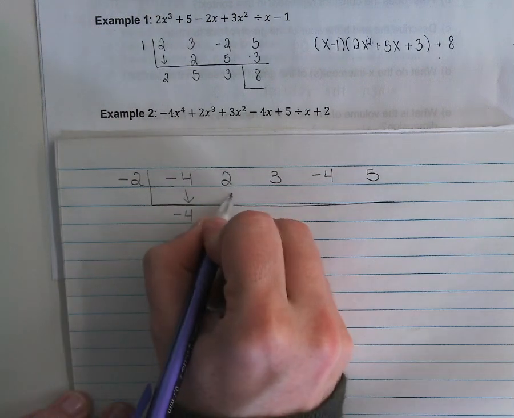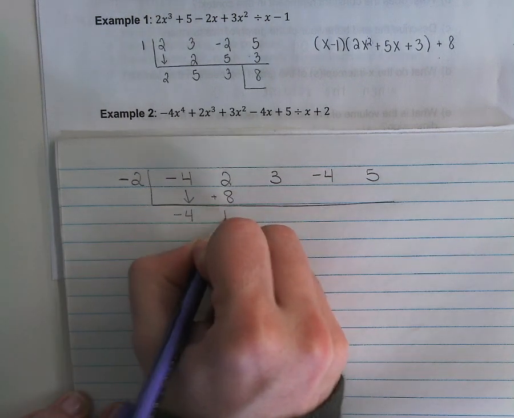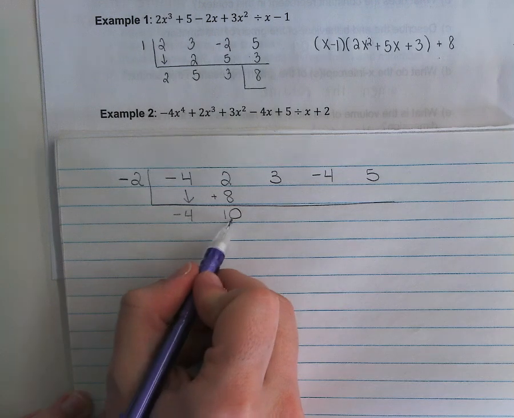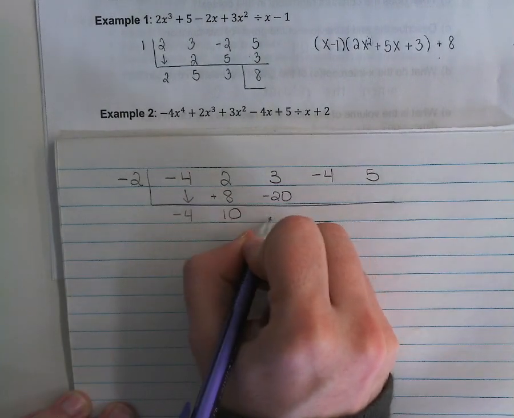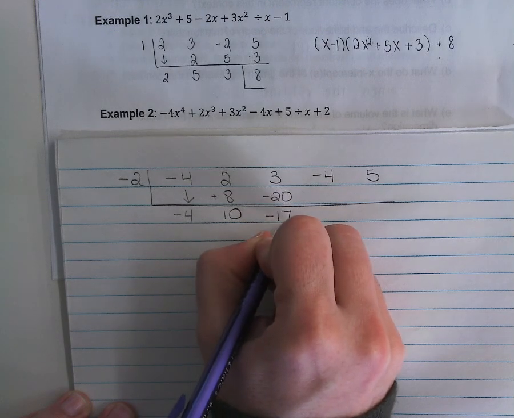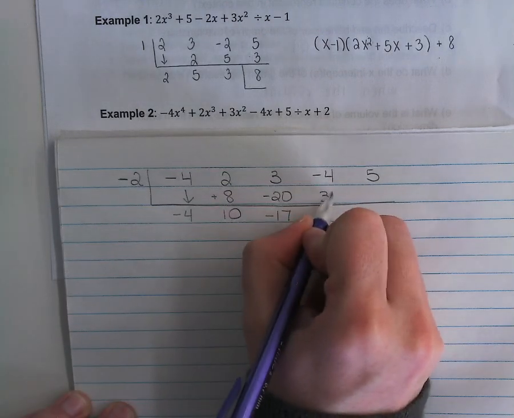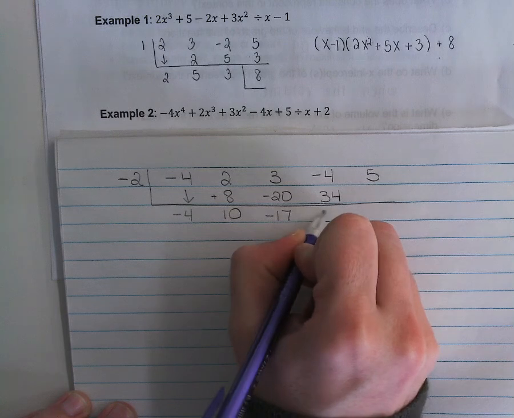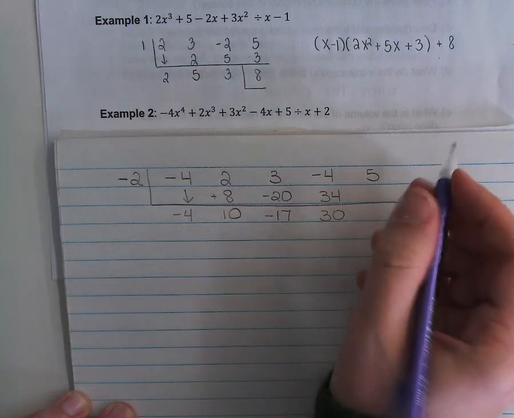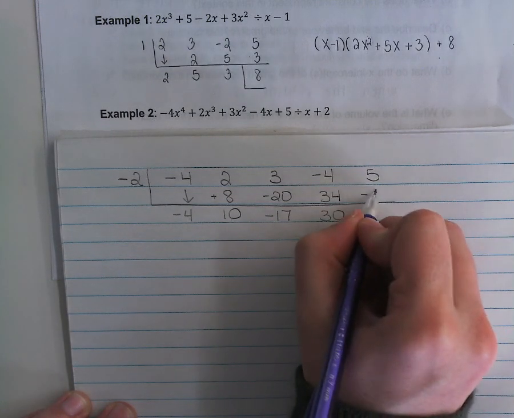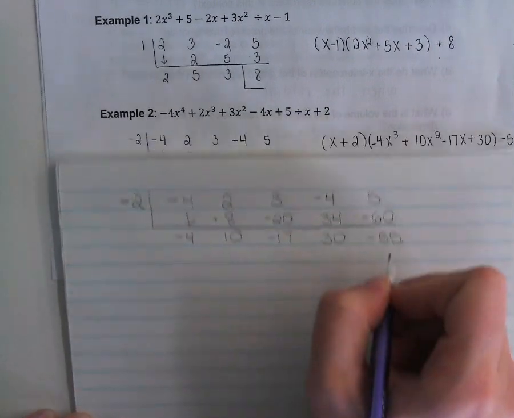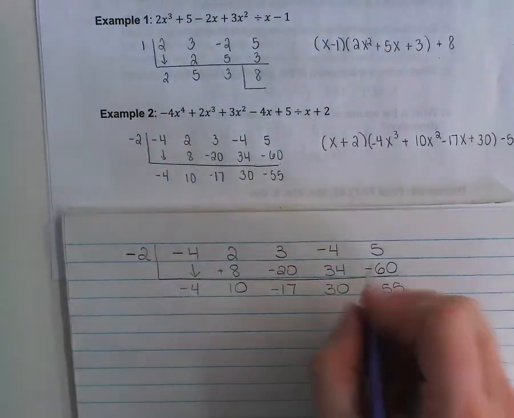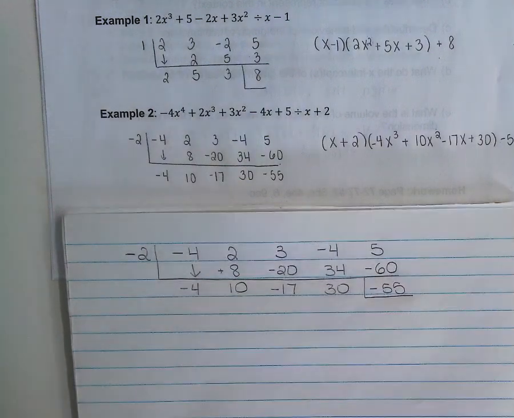multiply, and add. Multiply, and add. Multiply, and add. Multiply, and add. So I have a remainder of negative 55.